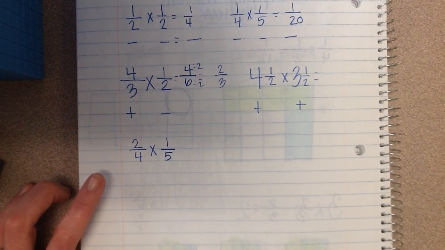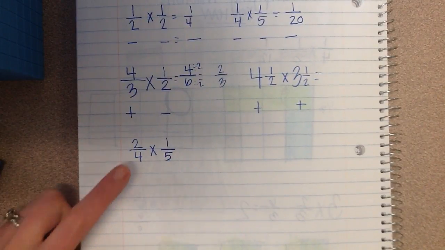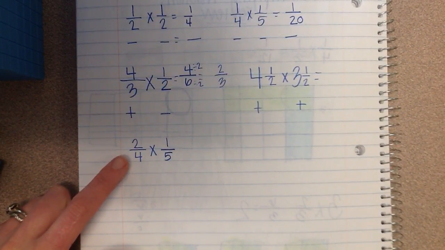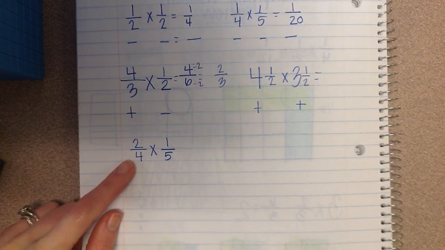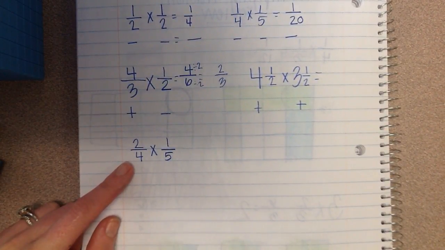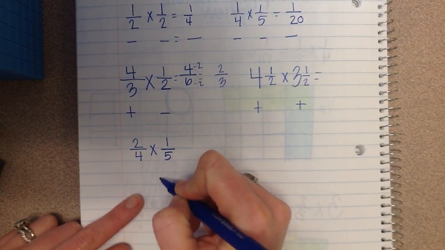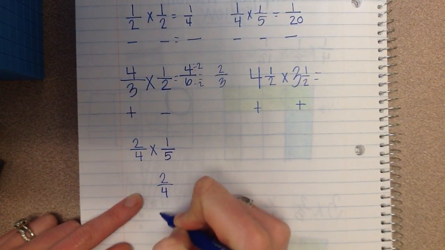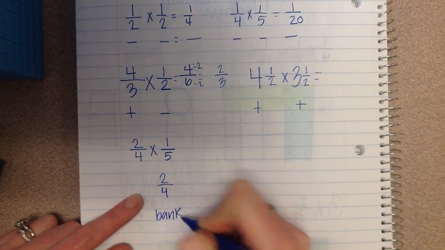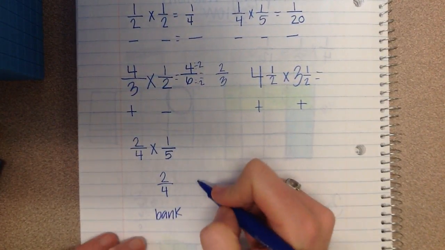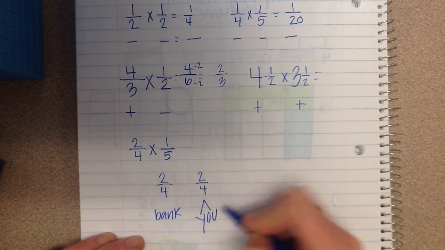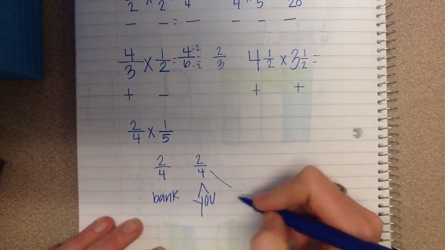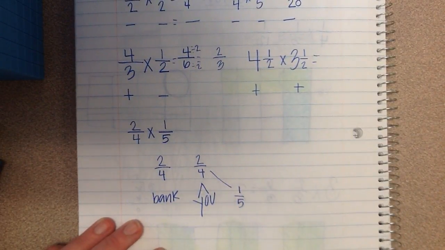Say you made some money and you had to pay 2/4 to the bank and you got to keep the other 2/4, okay? But because you were selling on my property, for example, I get 1/5 of it. So that means 2/4 goes to the bank, okay? Then 2/4 goes to you, but of that, I get 1/5, okay?